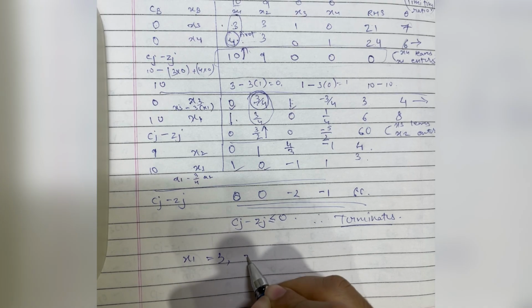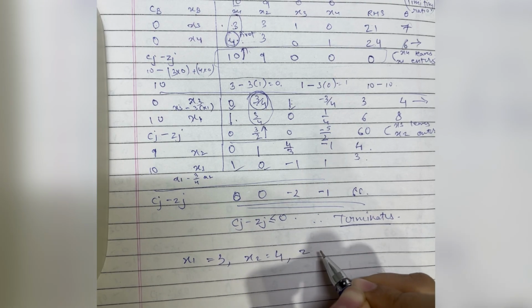x1 is equal to 3, x2 is equal to 4, z is equal to 66.